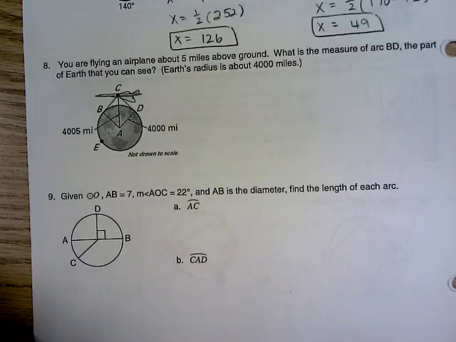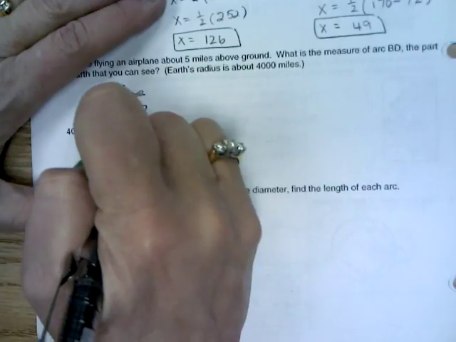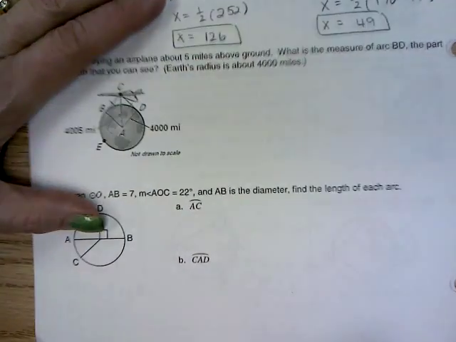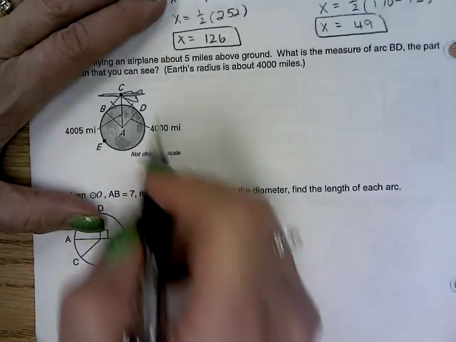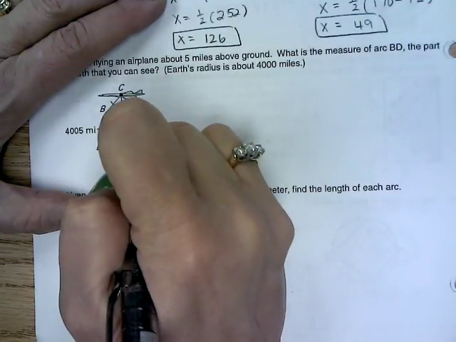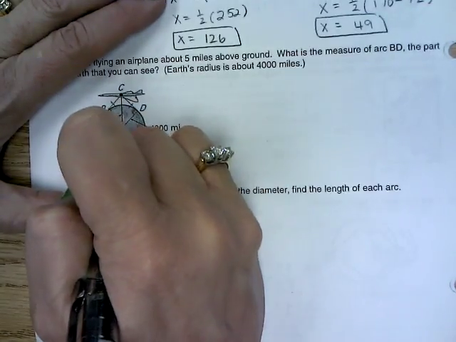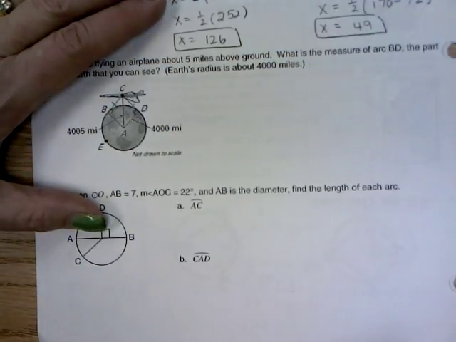So how am I going to find this? Well, first of all, we know that CB and CD are tangent to the circle. So therefore, we know a couple things. One, we know that this side and this side are going to be congruent. We also know that this is a 90-degree angle, so angle D is a 90-degree angle and angle B is a 90-degree angle.